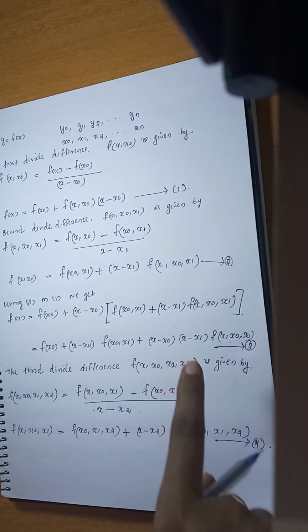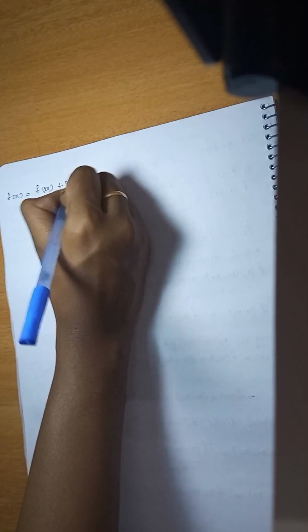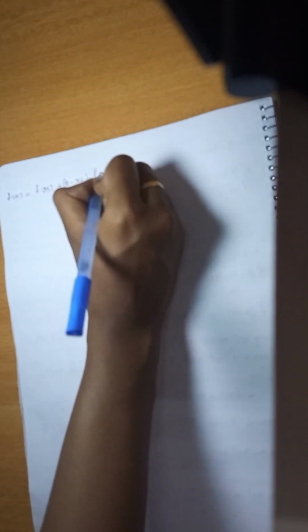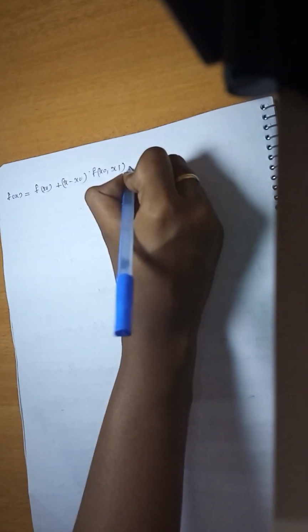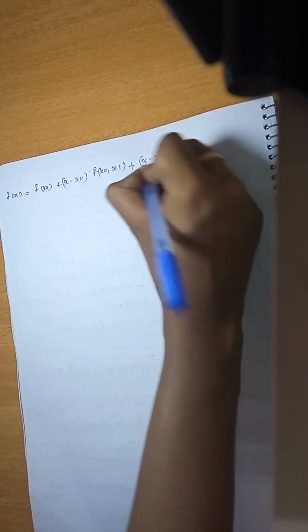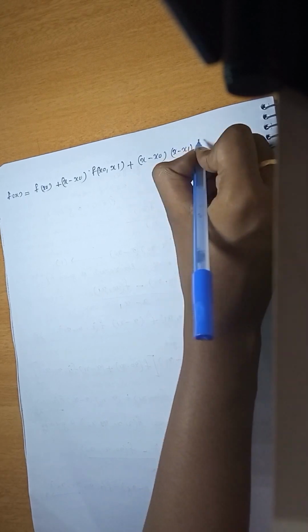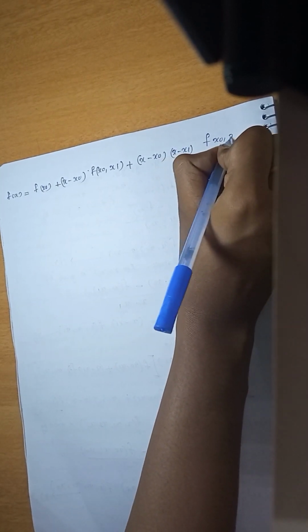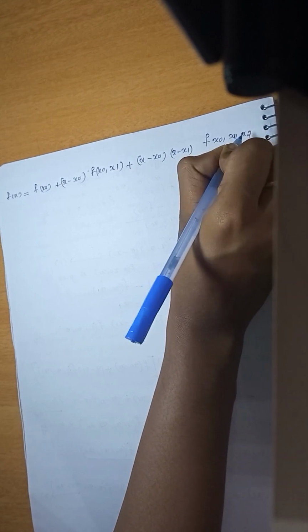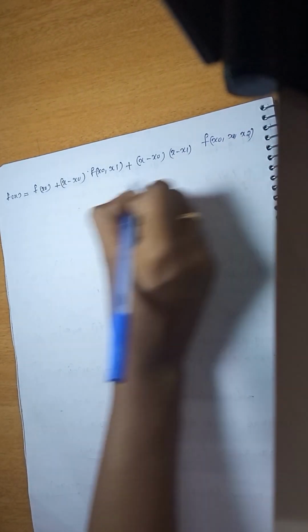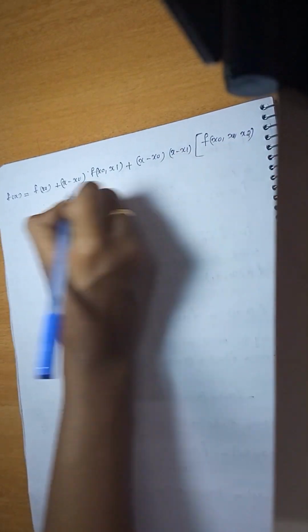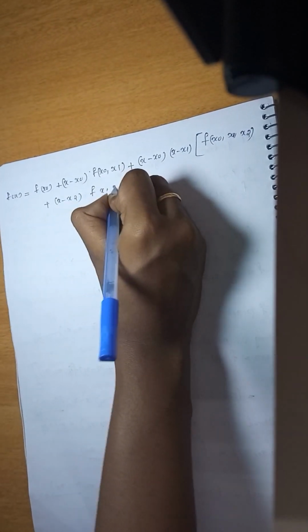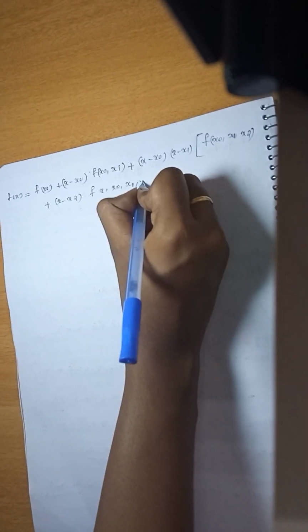So substituting equation 4 into 3, we get f of x is equal to f of x0 plus x minus x0 into f of x0 comma x1 plus x minus x0 into x minus x1 into f of x0 comma x1 comma x2 plus x minus x2 into f of x comma x0 comma x1 comma x2.